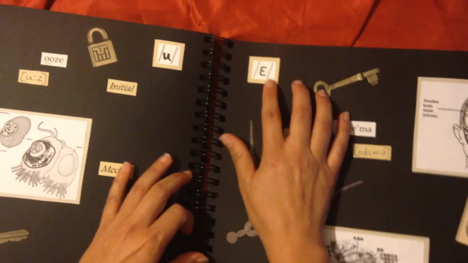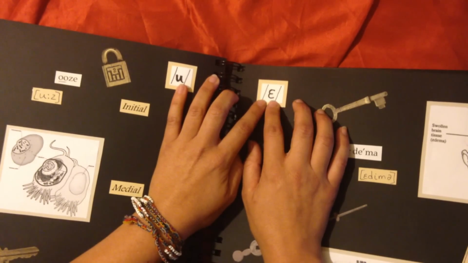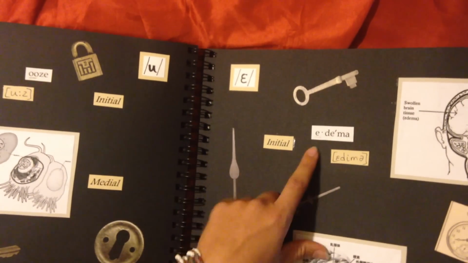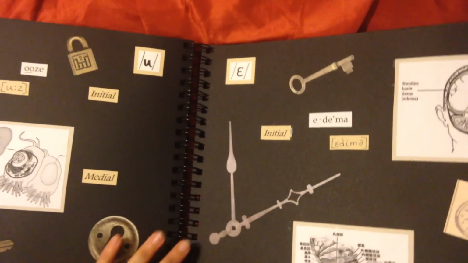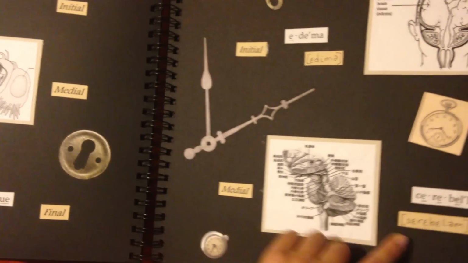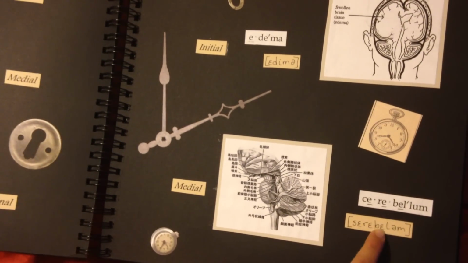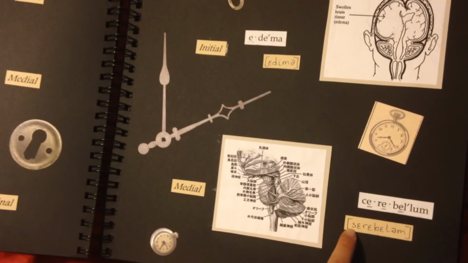So this phoneme is pronounced eh. Normally we would write it like EH, as in meh. But we write it like a backwards E. Or no, sorry, a backwards 3. So the examples I have here are edema. The eh is at the beginning of the word, edema. And then the medial position is cerebellum. We actually have 2 e's here in the middle. Oh no, we actually have 3. I was really ambitious with this word.